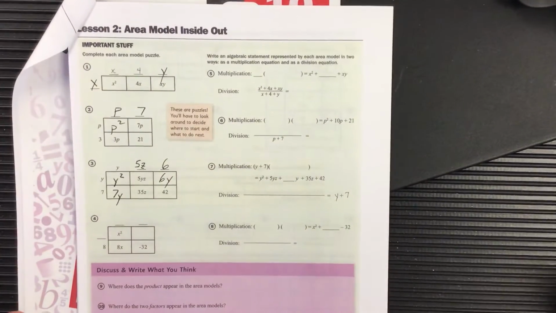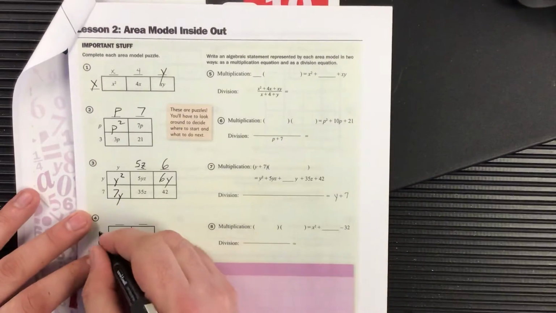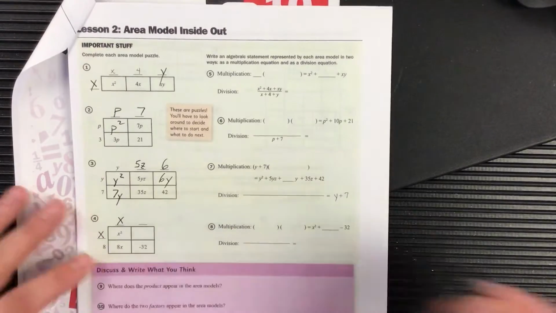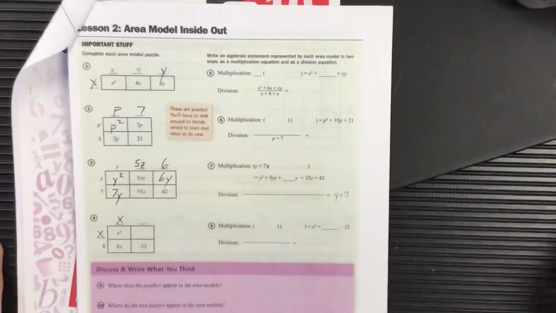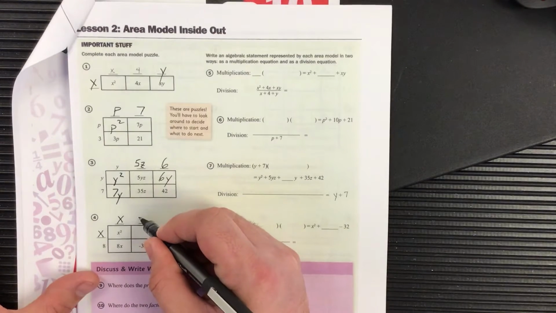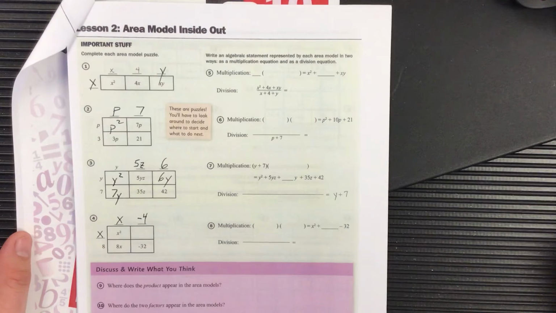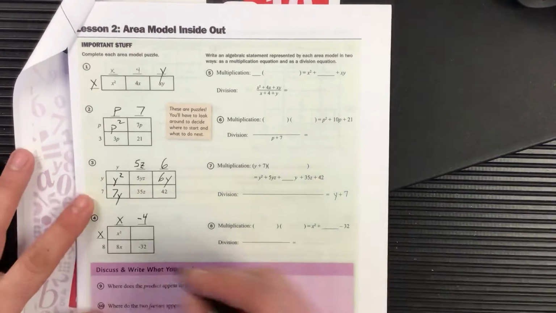Last one. Okay. 2 for x. We're on page 7. X and x. X and x to give you x squared, yep. Negative 4 should be top right. Negative 4x. Very good.